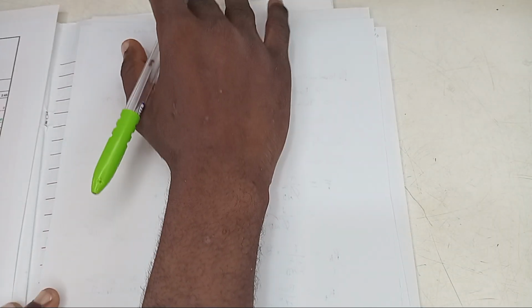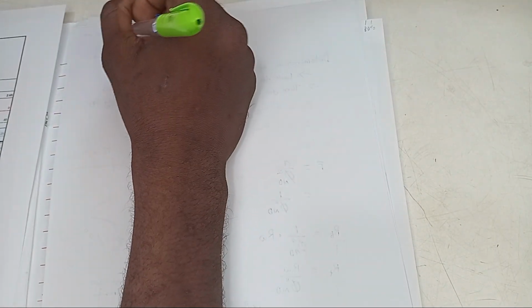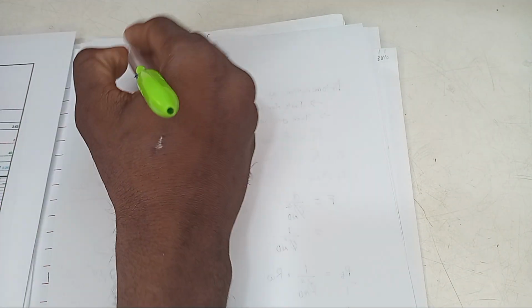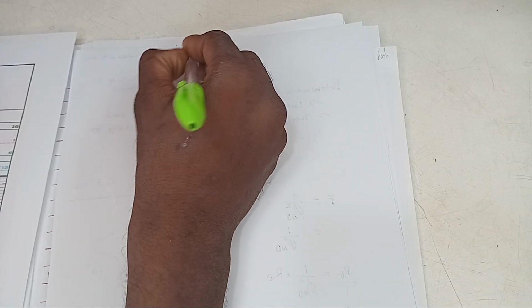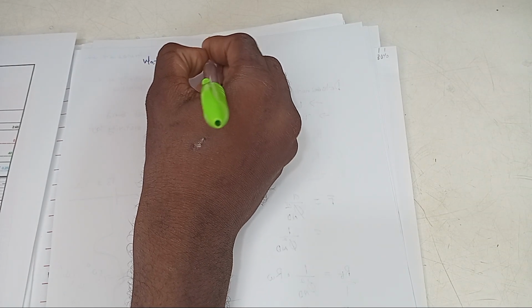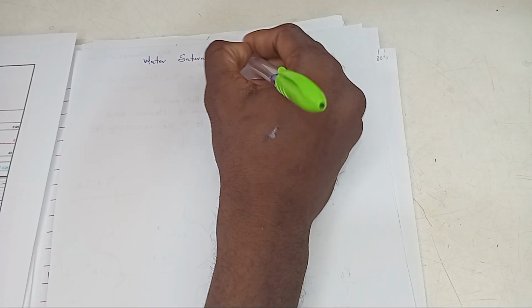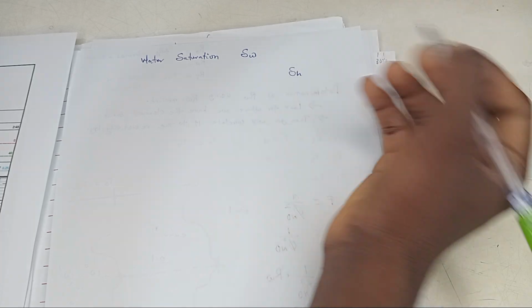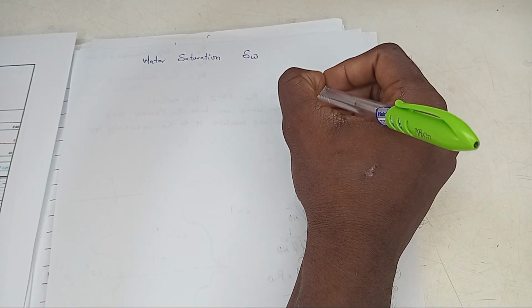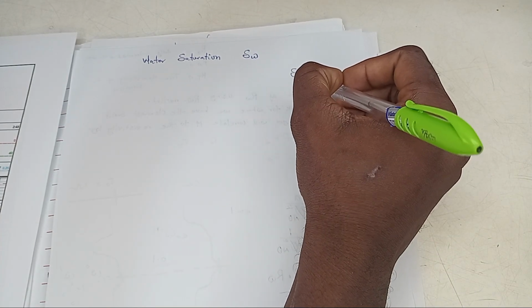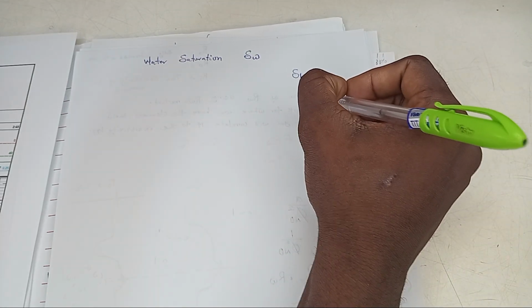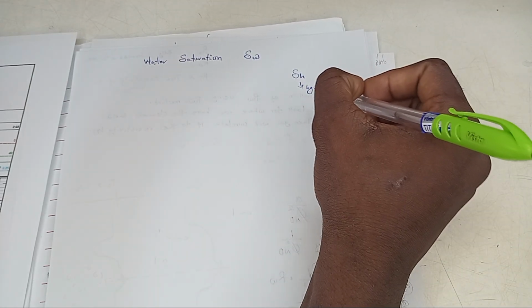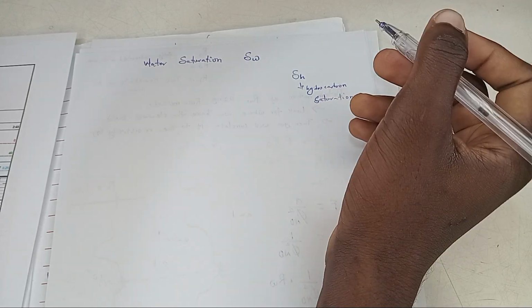Our quantitative calculation is water saturation. We use SW. We also have hydrocarbon saturation, SH. But most of the time we solve for our water saturation and get our hydrocarbon saturation easily.